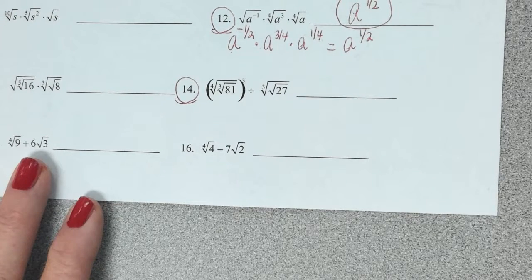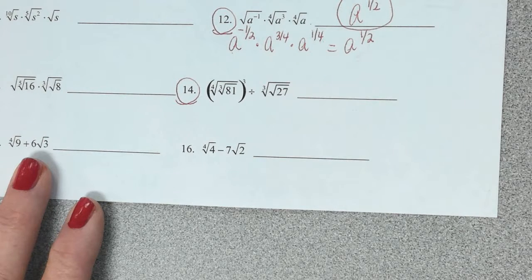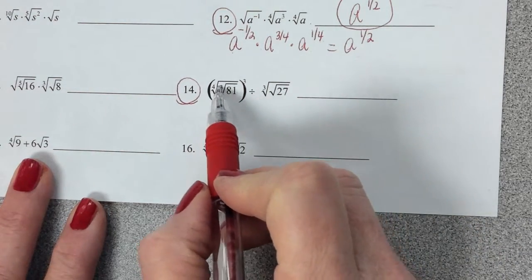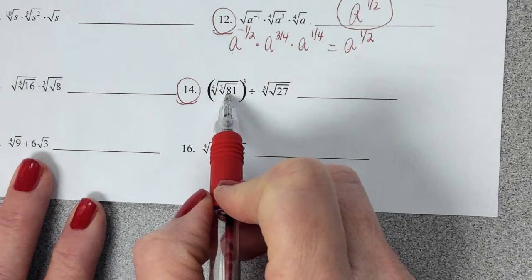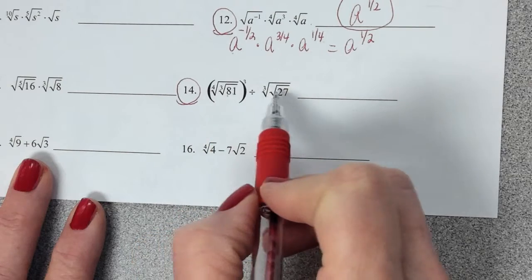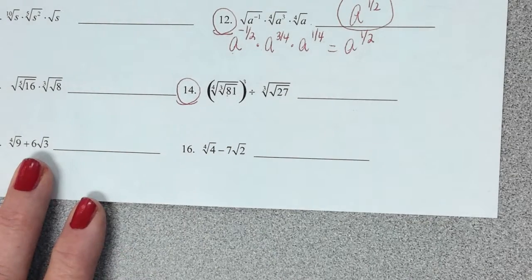Looks kind of crazy. But it's really not that bad if you just do the same thing we've been doing. We want to work from the inside out. We want to rewrite so that we can have common bases. So if I think about this, I can't take the cube root of 81. There is no cube root of 81. So instead, I want to rewrite this so that I have a common base with this one. What would be the common base we could get with those two?